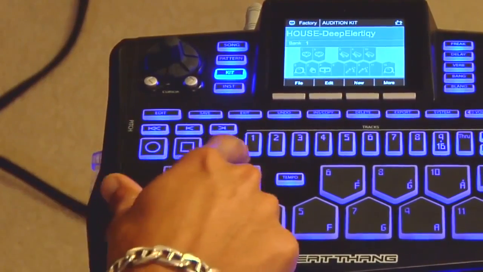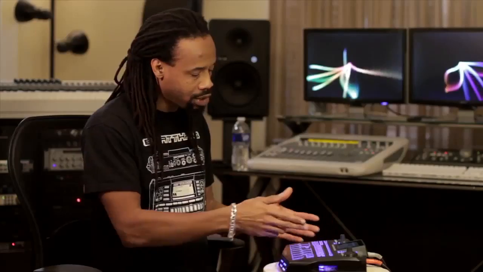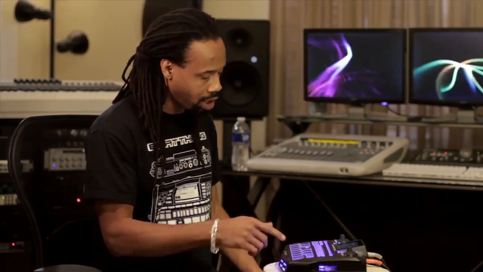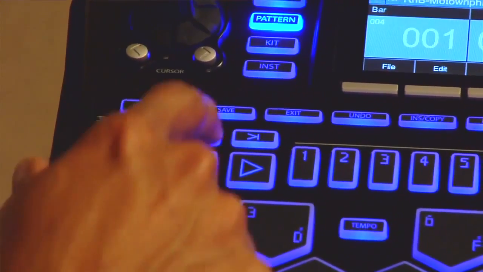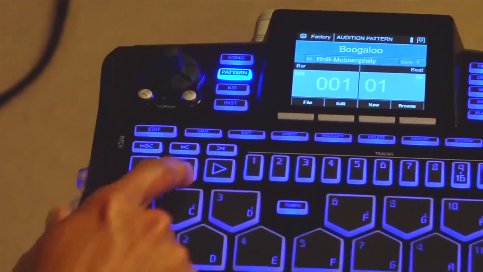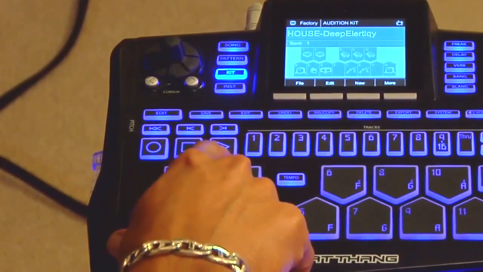See 6 little keys that basically are your transport section. These are basic symbols that you should recognize. This is a return to 0, takes you all the way back to the top. This is to go back 1 bar. This one will take you forward 1 bar. There's your record, there's your stop, and there's your play button. This is how you play your patterns. Play, stop, and record with your patterns, and basically move around the song and move around your patterns.